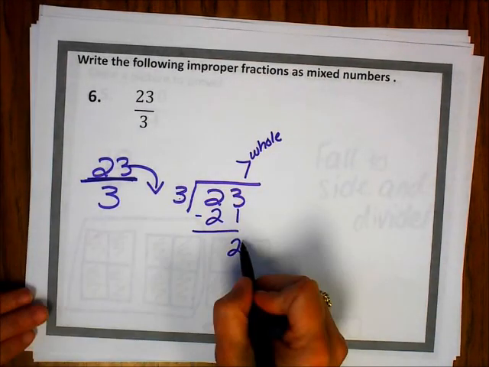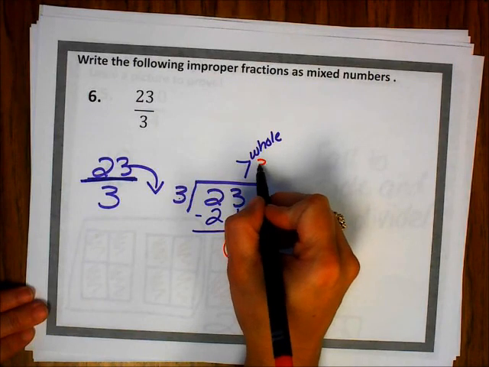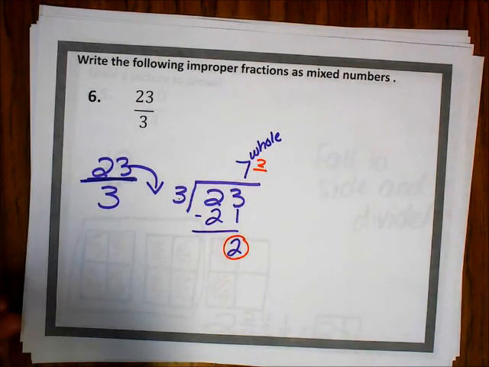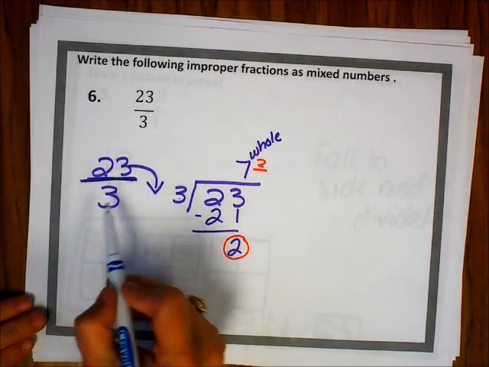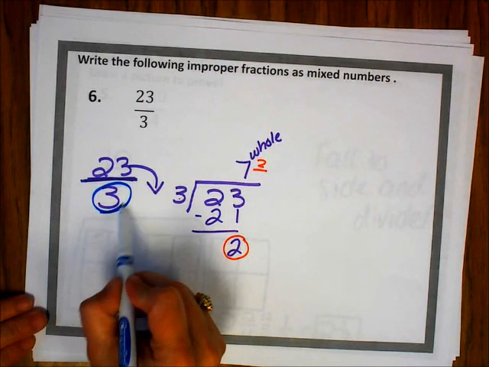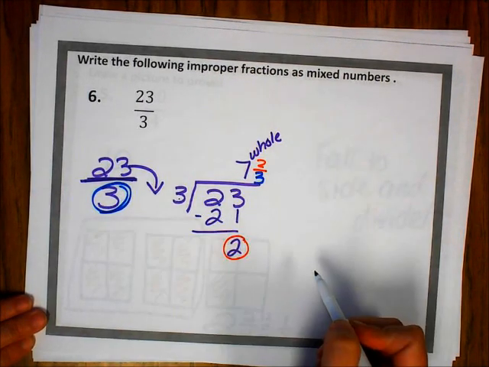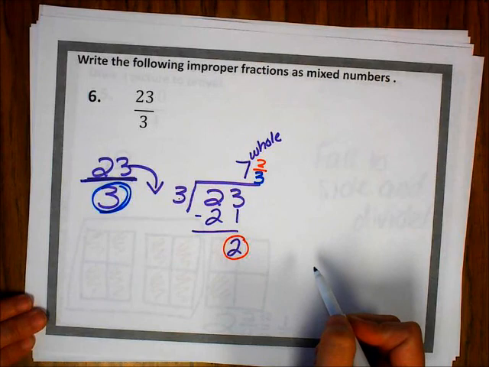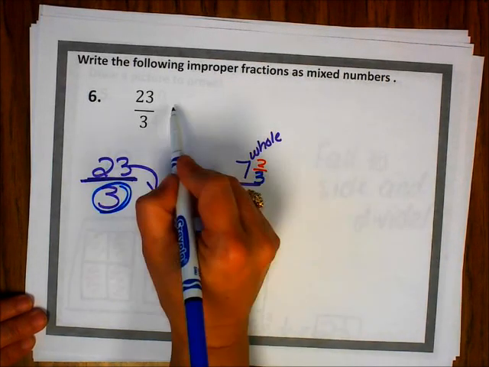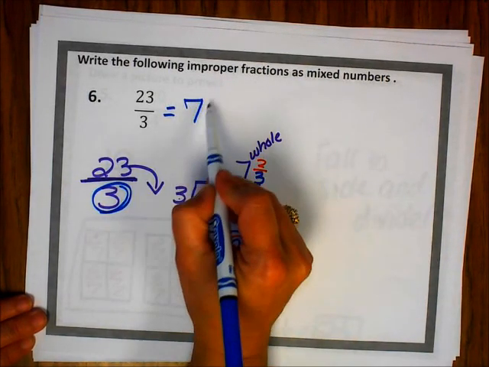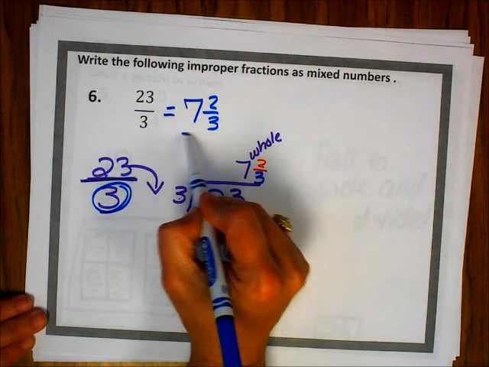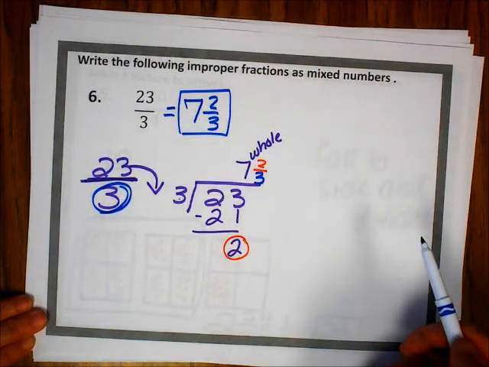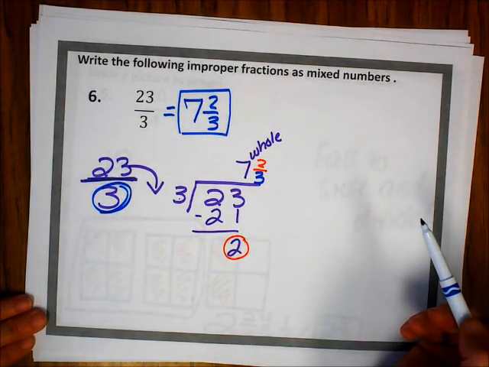My remainder of 2 becomes my numerator in my fraction. And then remember, denominator always stays the same. So 23 thirds is equivalent to 7 and 2 thirds. Notice 2 thirds is in simplest form because both numerator and denominator are prime, or you can say because they are 1 away.